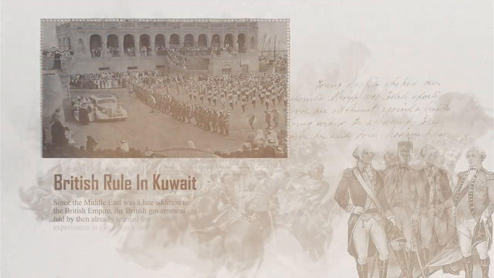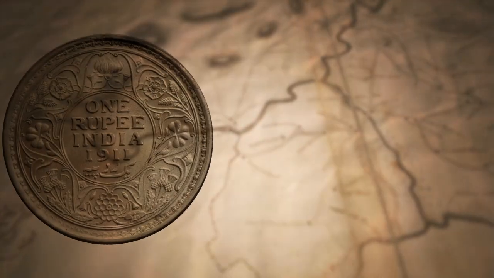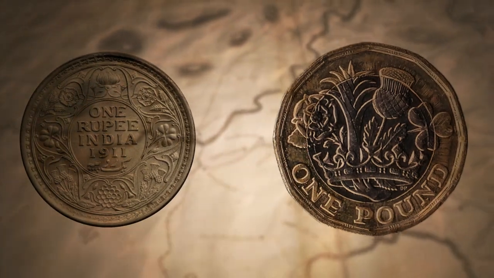The British then decided that it wasn't profitable to create a separate currency for such a small population, so they chose to use the Indian Rupee, which was already in circulation in British India. As a result, the Indian Rupee became the official currency used in Kuwait. Back then, one Indian Rupee was equal to one British pound.